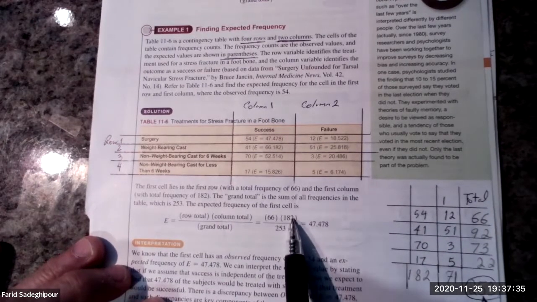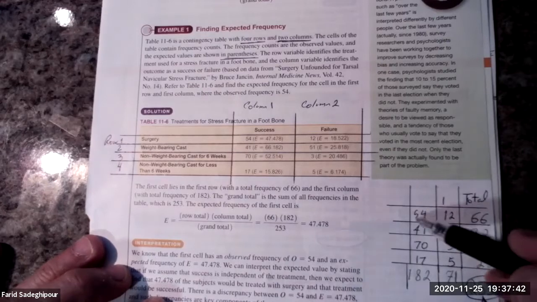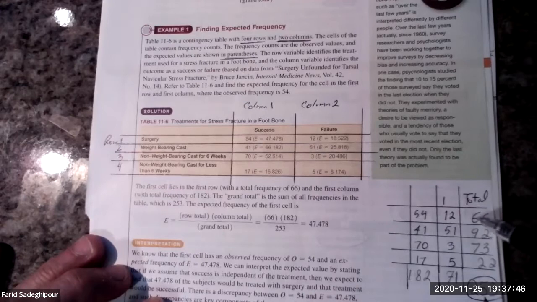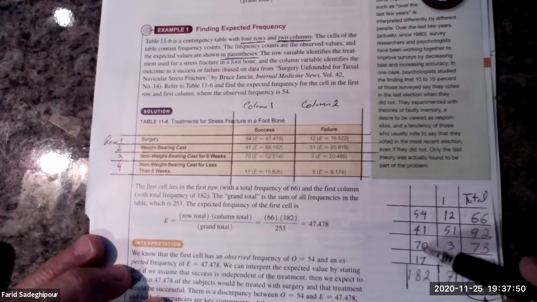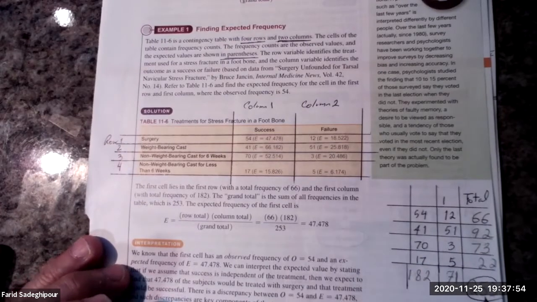That's why you have 182. And this is the grand total. So again, for 54, the first row total is 66, the first column total is 182, and then you divide by the grand total.